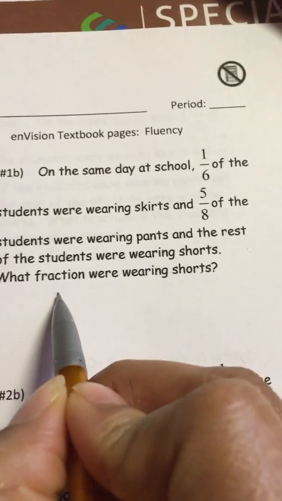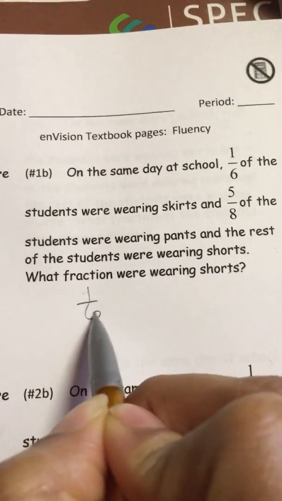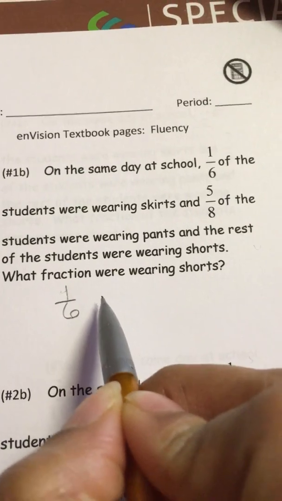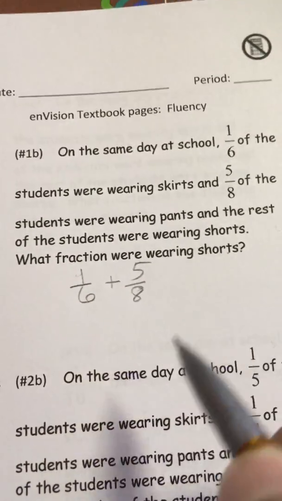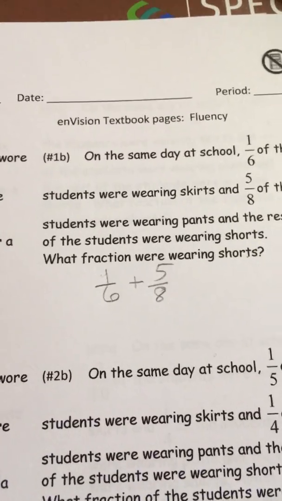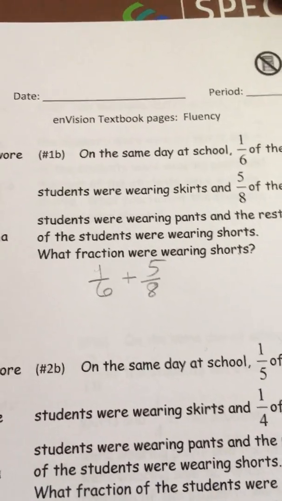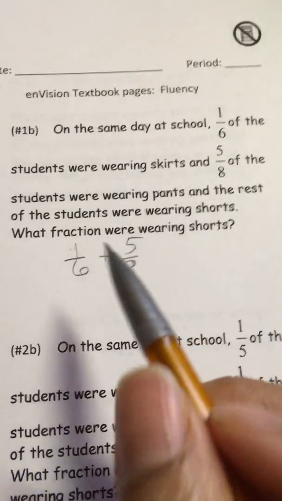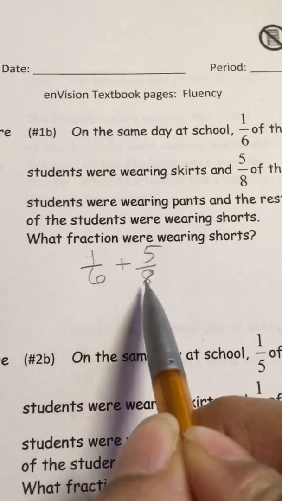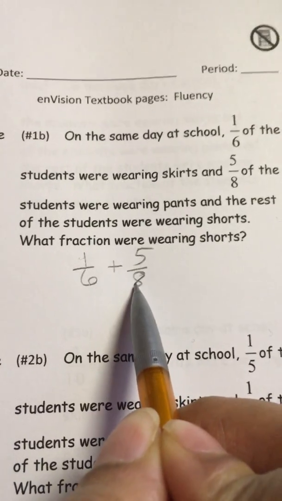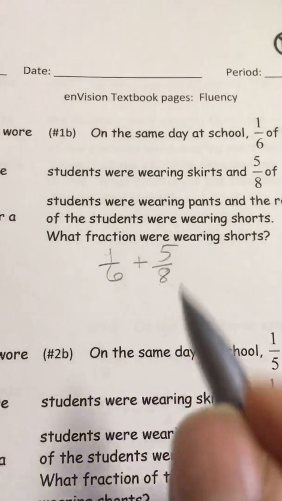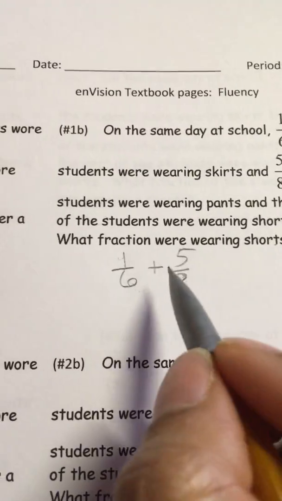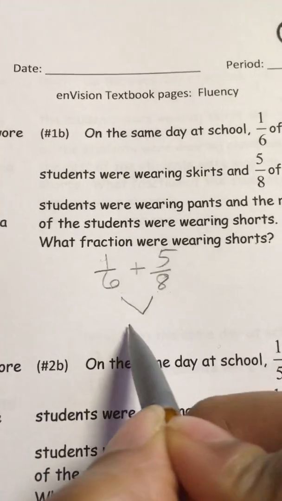So once again, we're going to add up those that were wearing the pants and the skirts, which is 1/6 plus 5/8. Remembering that we need a common denominator, which is going to be a multiple that both numbers can go into evenly. So here, we don't have to multiply 6 times 8 because 24 is also a multiple of both numbers. So let's use 24 because it's a smaller number to work with.